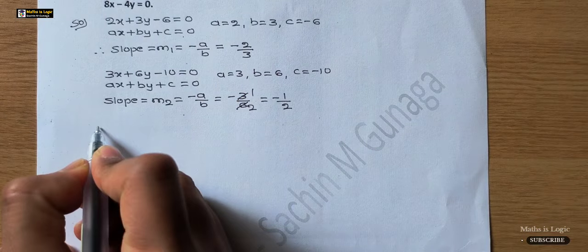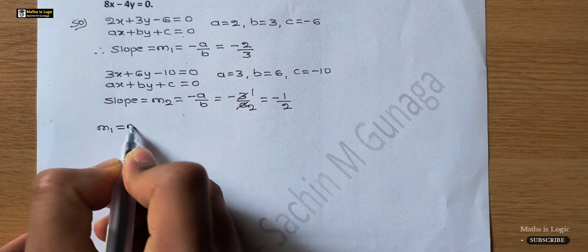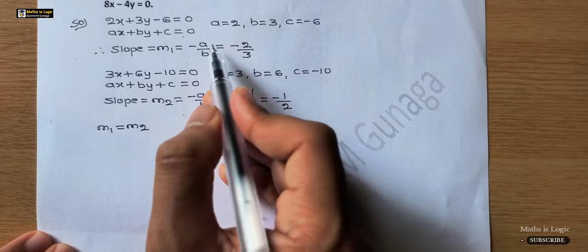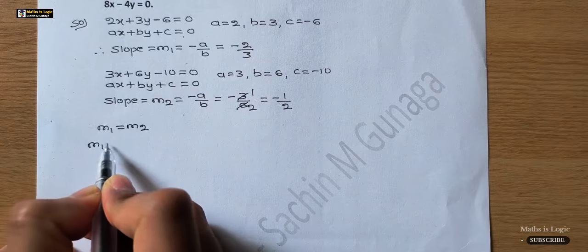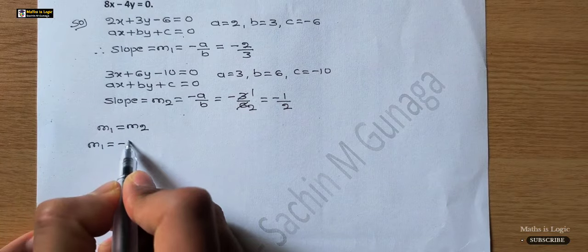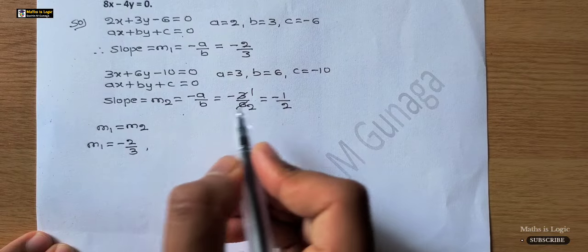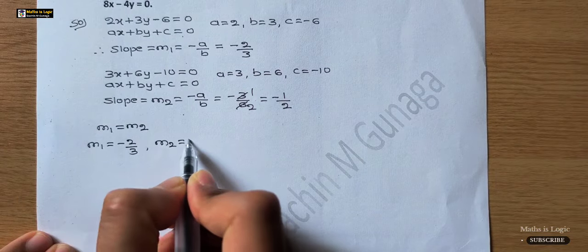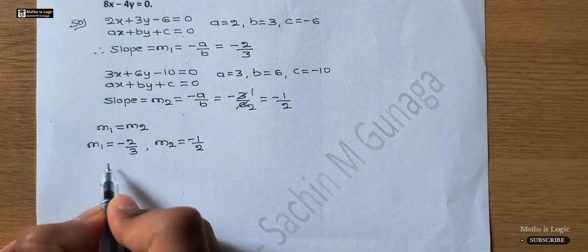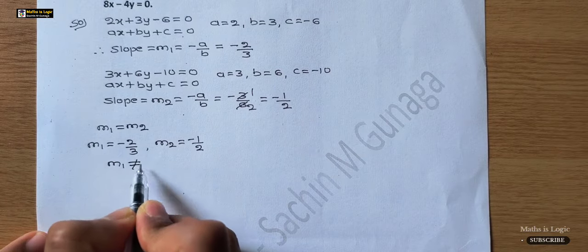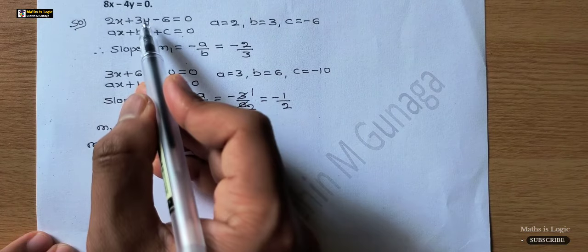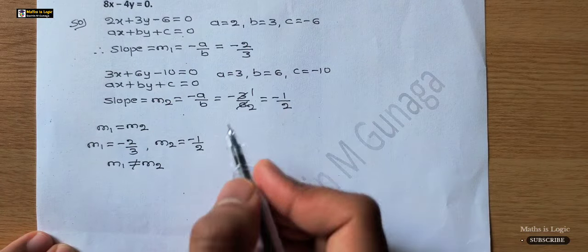Now after finding m1 and m2, check these two conditions. For parallel, what will be the condition? m1 should be equal to m2. Therefore what is the m1 value? m1 is minus 2 divided by 3 and the m2 value is minus 1 divided by 2. That means m1 is not equal to m2. Therefore these two lines are not parallel.